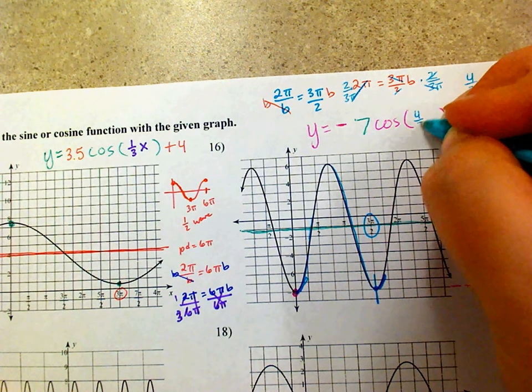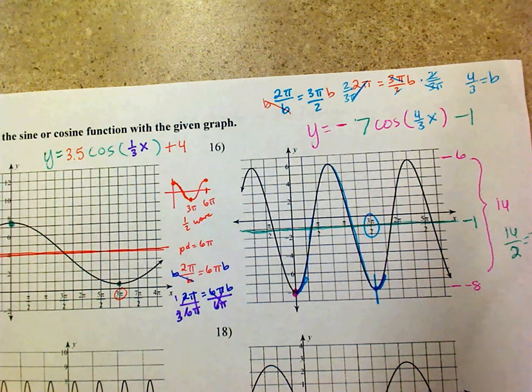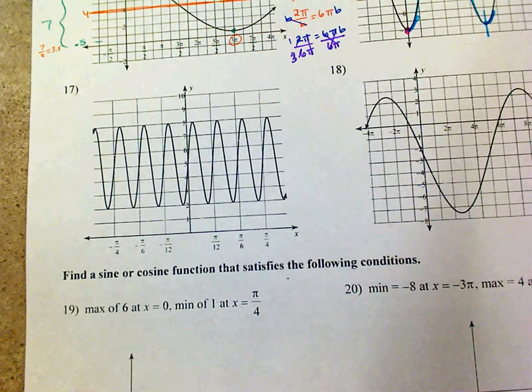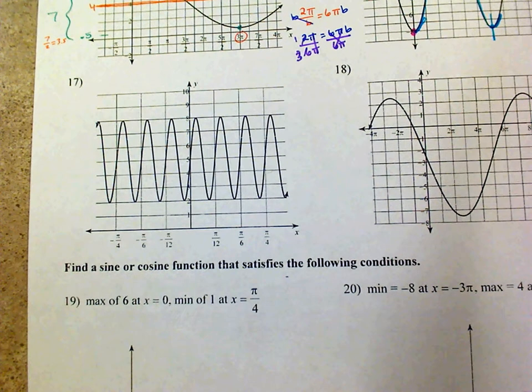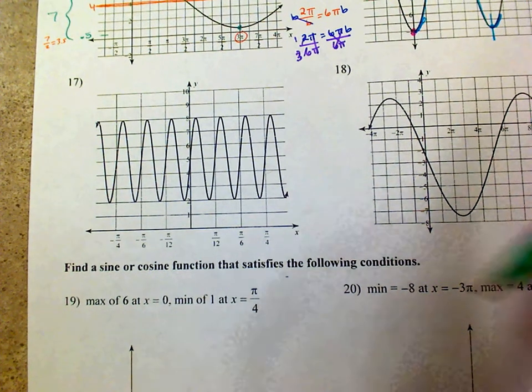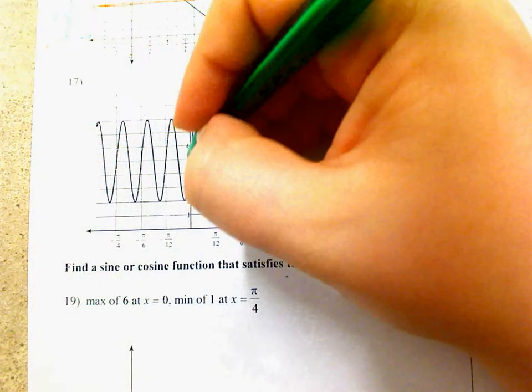Let's go to number 17. On number 17, I'm going to start where it hits the y-axis. And the fact that it starts in the center of the wave means it's a sine wave. And the fact that it goes up means it's a positive sine wave.